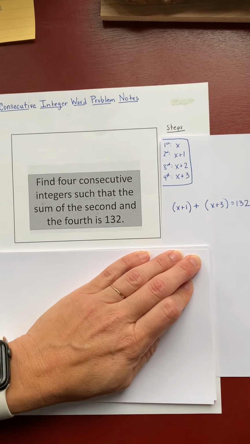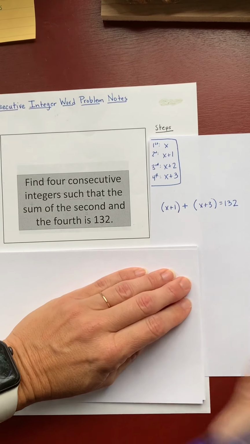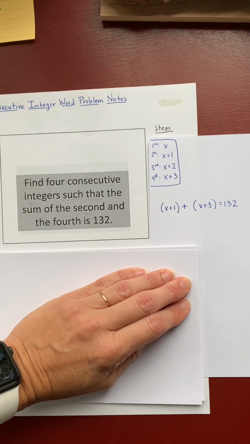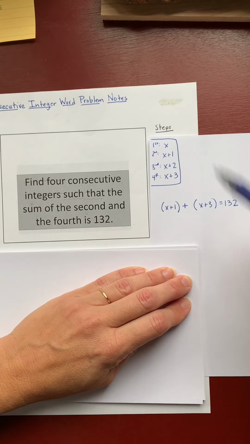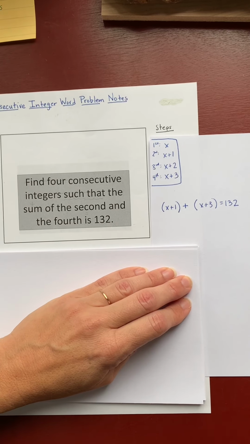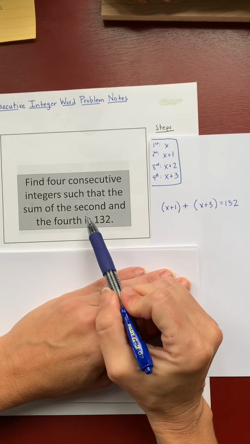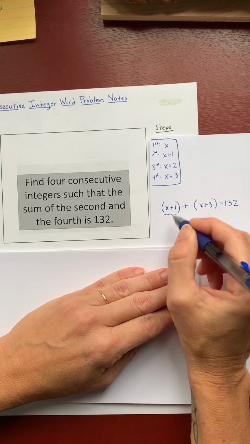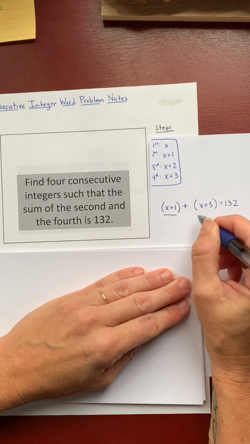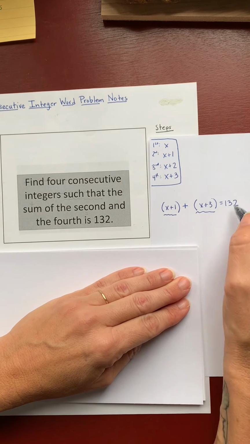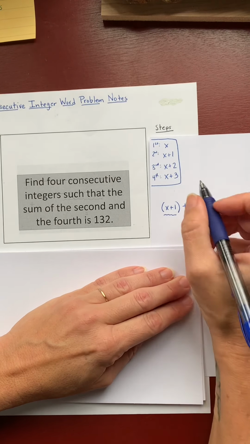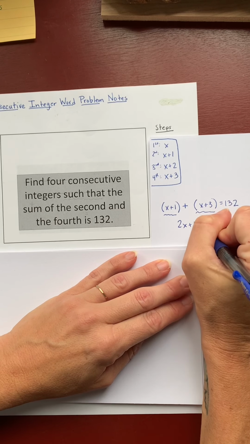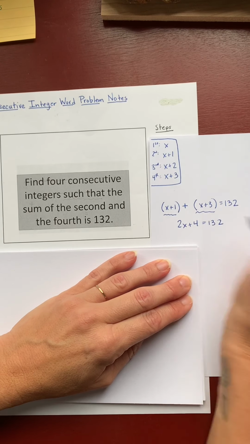So it's different than before, because I'm not just adding up all 4 of these and having it equal 132. I'm only having the sum of the second and the fourth equal 132. Here's the expression that represents the second number, here's the expression that represents the fourth number, and it equals 132. Put them together: 2x plus 4 equals 132.